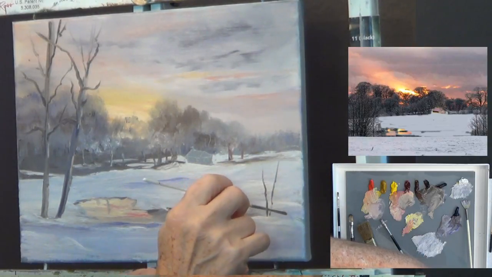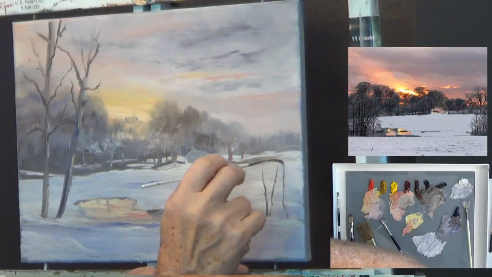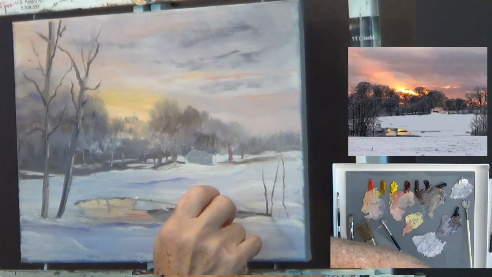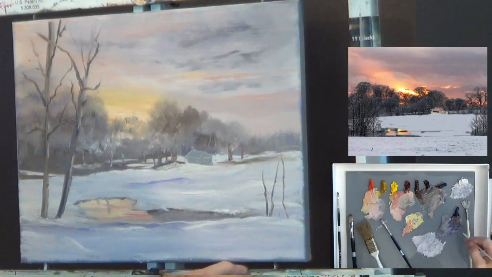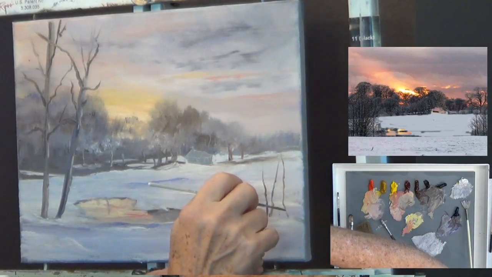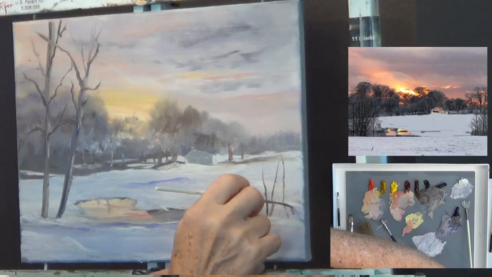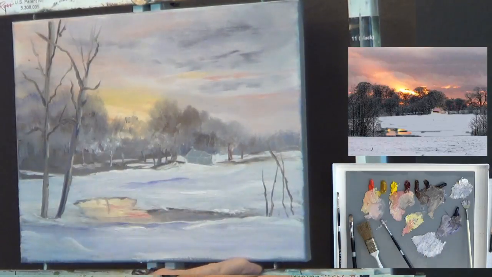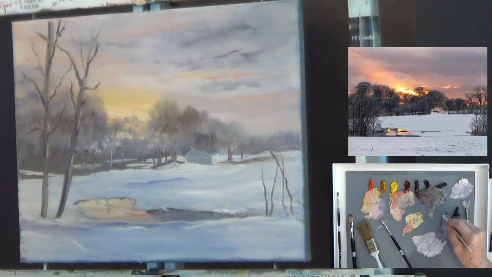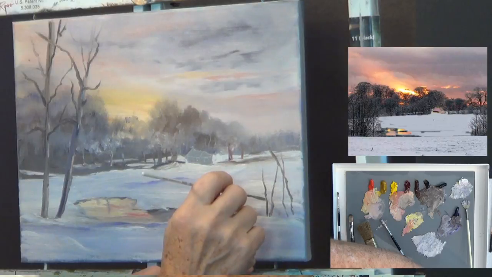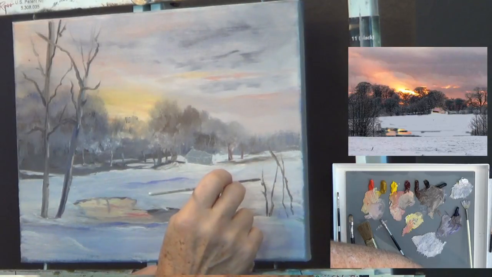Let's make these smaller. See, I'm trying to make them closer together, farther apart. Change the color a little bit, change the width, change anything you can think of. Something like that. And then we've got a bunch of little branches and stuff on here that I can put on with this script liner.